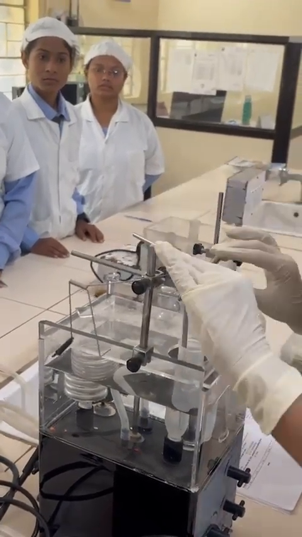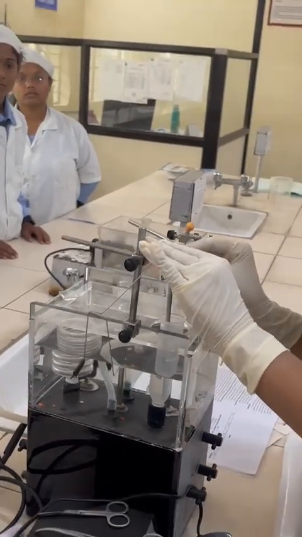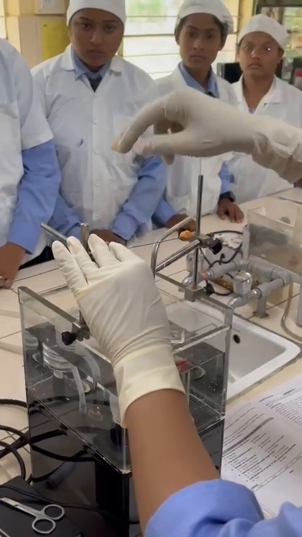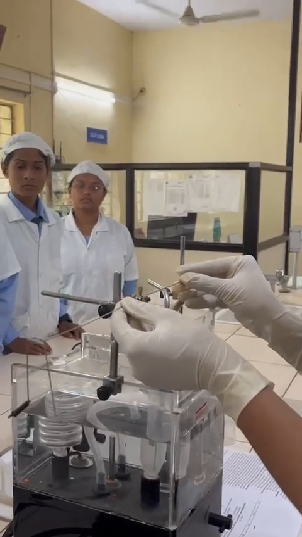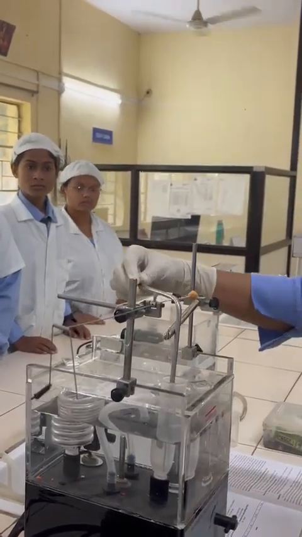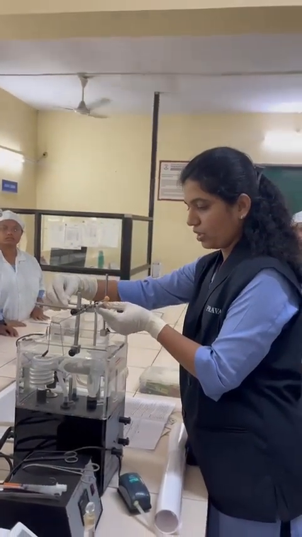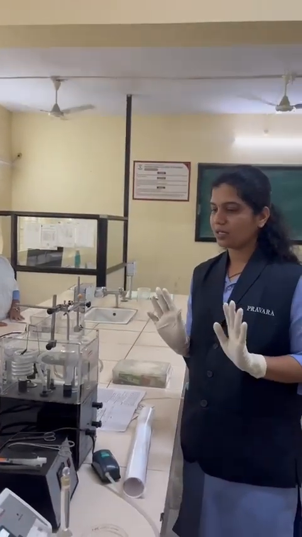And simply we have to attach it. It should not be very tight or very loose, and the lever should be balanced. Here you can see the aerator part is there. The aerator should be attached with this holding tube. Likewise we have to assemble the whole assembly.